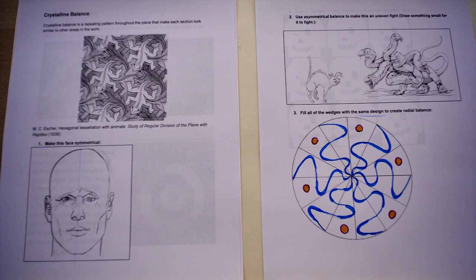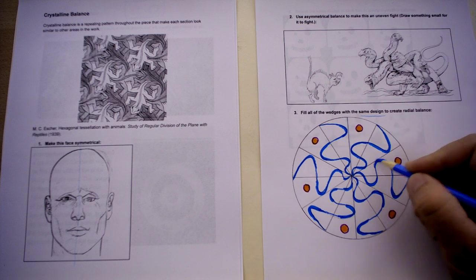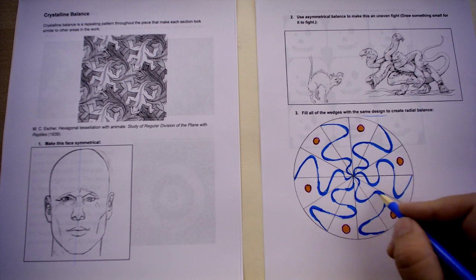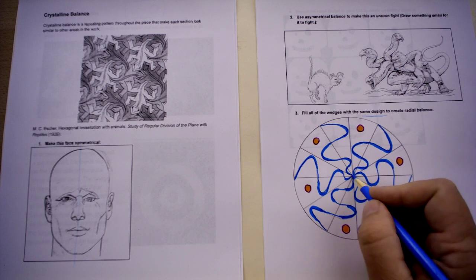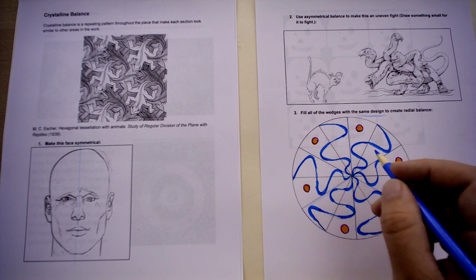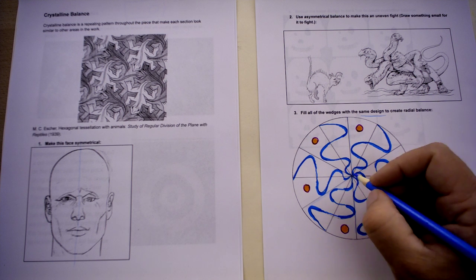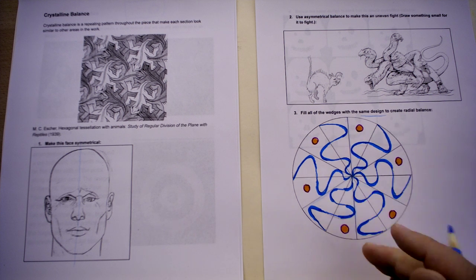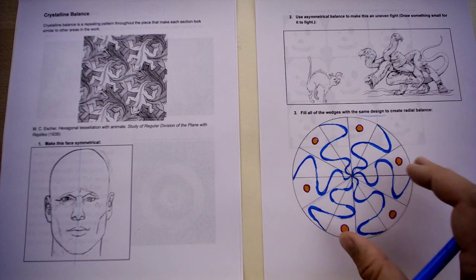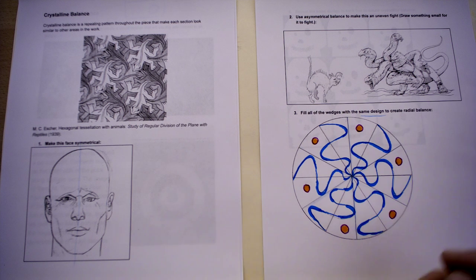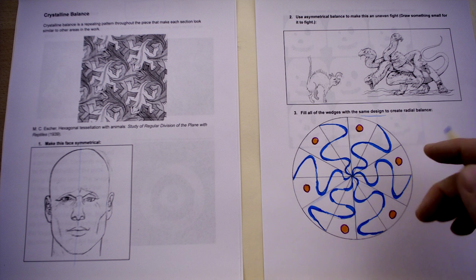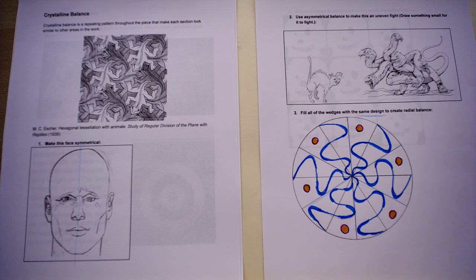For this one, it says fill the wedges with the same design to create radial balance. I didn't really do that. I broke my wedges down and repeated every 2 wedges. I don't necessarily have a problem with you doing that. The main thing we want to see is having radial balance around this central point. So it should match and repeat and have some sort of symmetry there. If you want to just do one wedge and then repeat that pattern, that's fine too. If you want to make patterns alternate, like I did, you can do that.